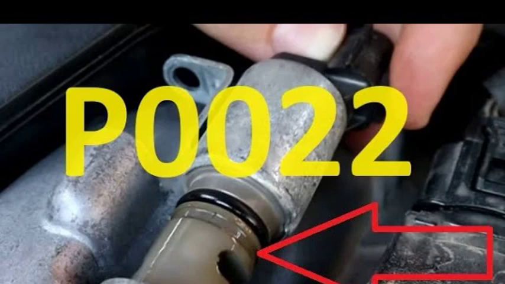Let's get started. The P0022 code indicates an issue with the intake camshaft position A on bank 2 of your engine. This code specifically points to a problem with the synchronization of the camshaft, meaning it's not aligned correctly with the crankshaft. When the camshaft timing is off, it can lead to various performance problems, including reduced power, rough idling, and increased emissions. Several potential causes could be responsible for the P0022 code.